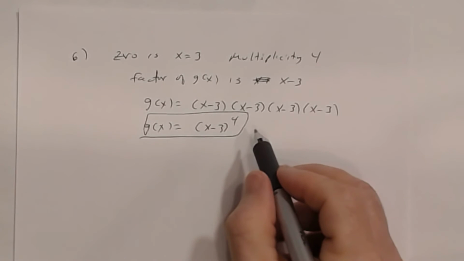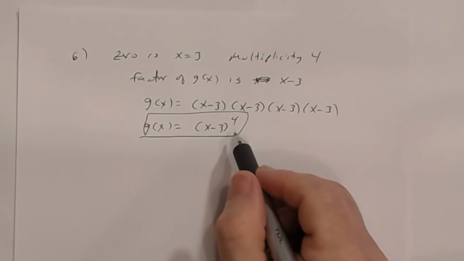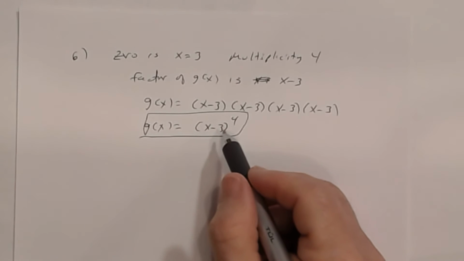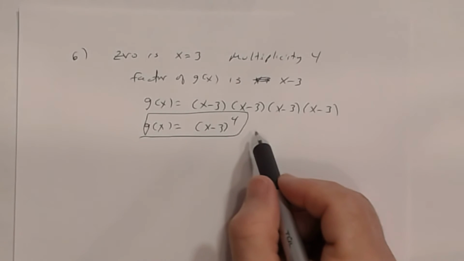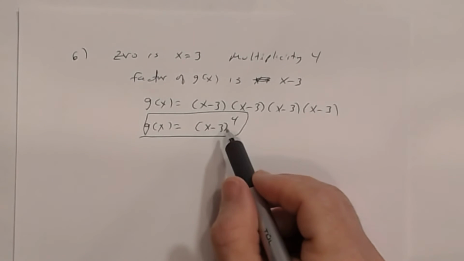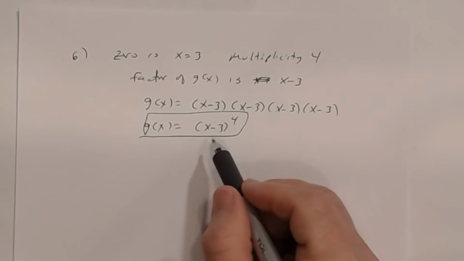Because if you multiply it out, which is going to take you more than 5 minutes probably. Well, no, not this one. But if you make a mistake, you're going to lose some points. So leave it like this. That's the way we leave it.